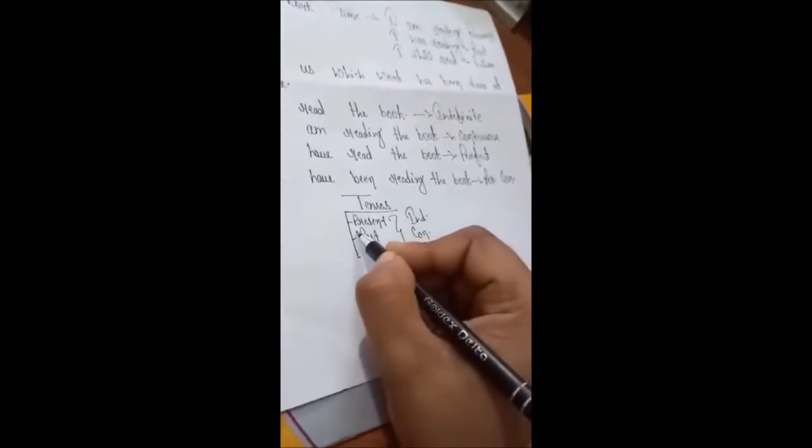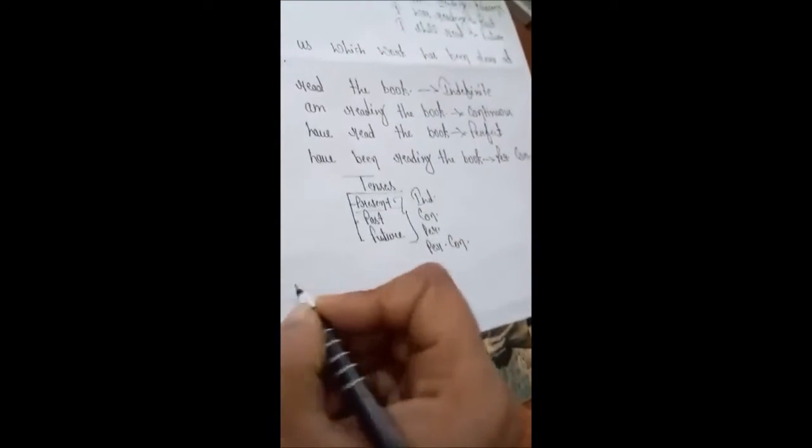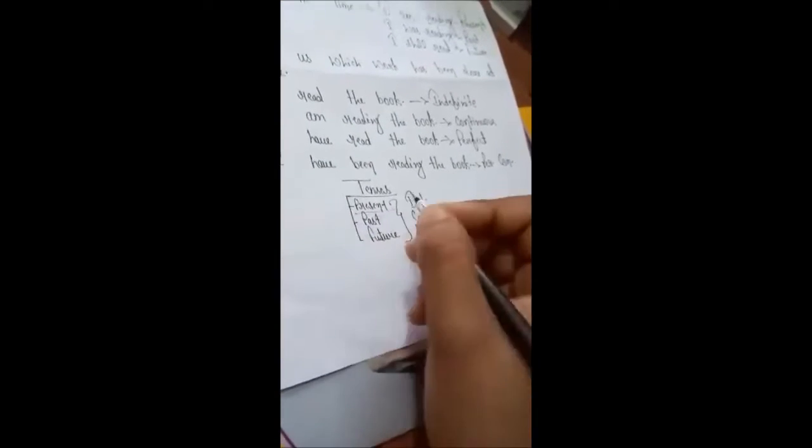So first of all, we will learn about present indefinite tense. First of all, we create the structure of the tense that will help you to learn the tense forever. In every tense, as we all know, there are types of sentences: assertive, imperative, interrogative, exclamatory, and optative, that I have explained in the last class.